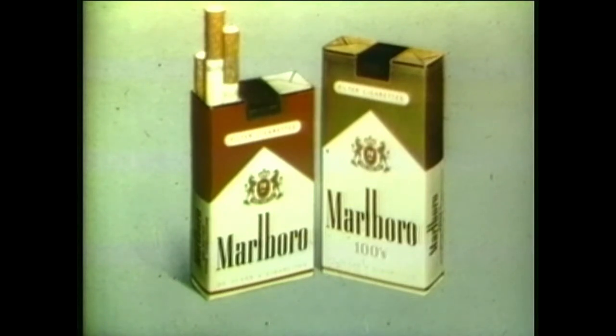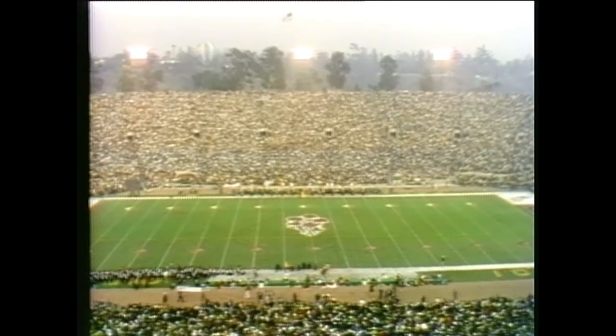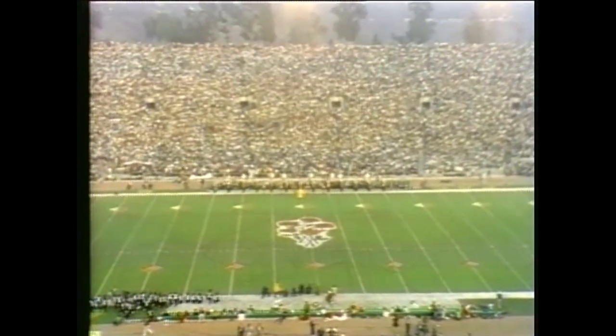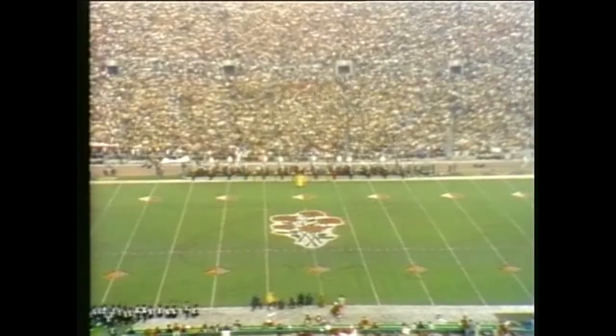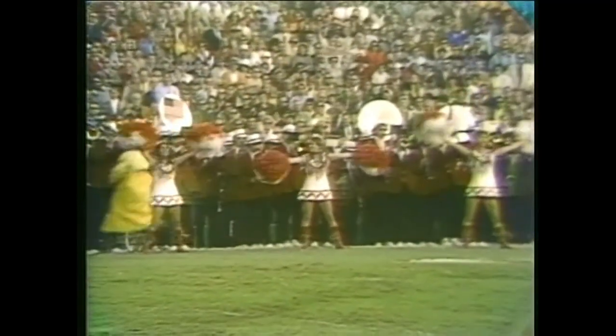Well, here at halftime, Ohio State leading 14-10 at the Rose Bowl. Stanford's band now examines the prospects for the year. A series of New Year's resolutions for the nation. They're directed by Arnie Barnes, the Stanford Marching Band.